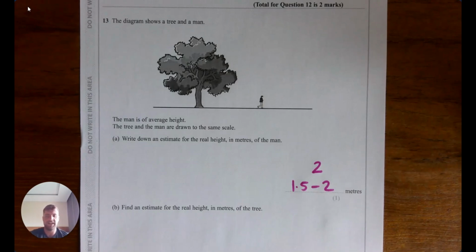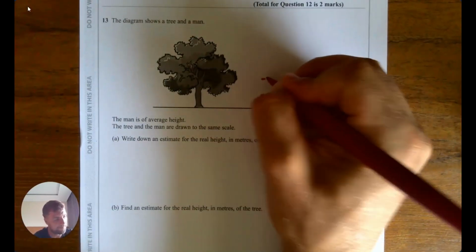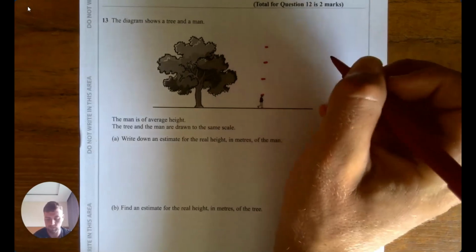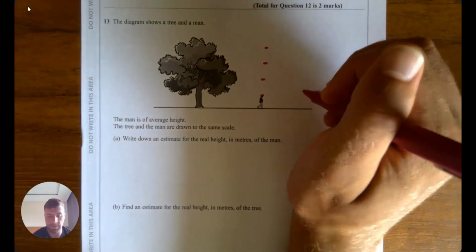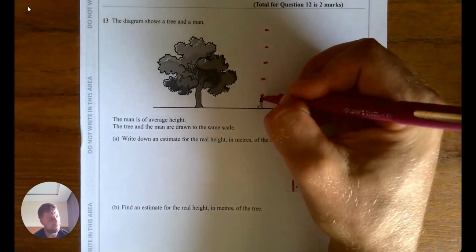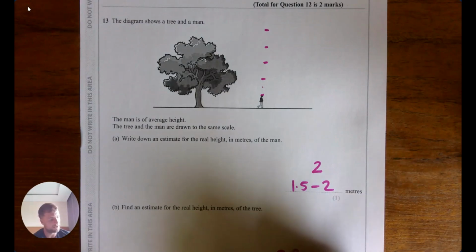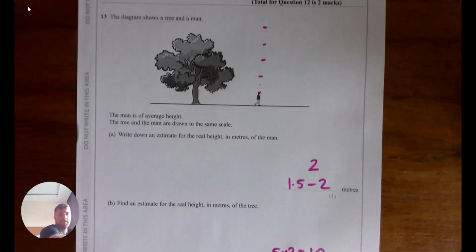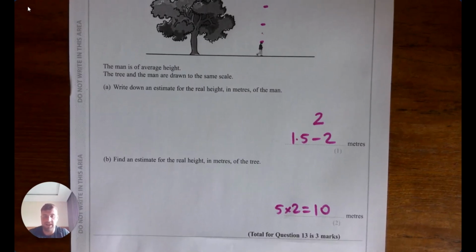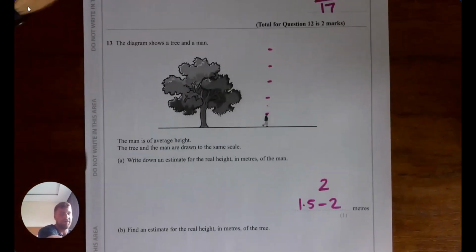Find an estimate for the real height in meters of the tree. So what we want to do is think about how many of this man we've got to make the tree. So you can roughly count up, and it depends on what you've printed it on. But I've got 1, 2, 3, 4, 5 of the man. So I would do 5 times 2, which would give me 10 meters for that. And again, if you put a different answer and then you times that by 5, or maybe you thought there were 6 men, that would be fine. Anything between 7.5 and 12 would give you the full mark. So it gives you a range again for that.